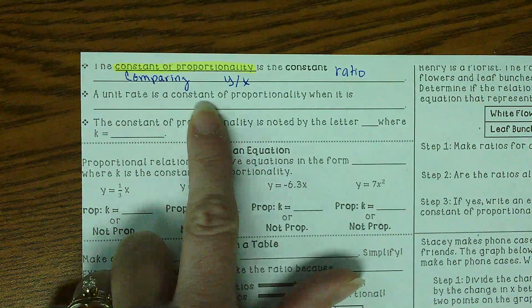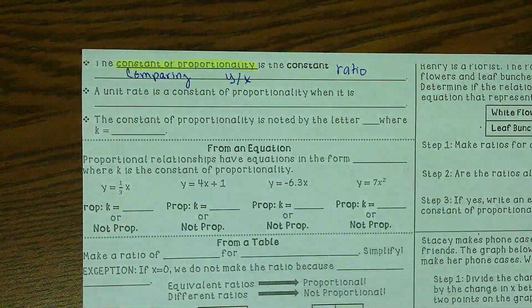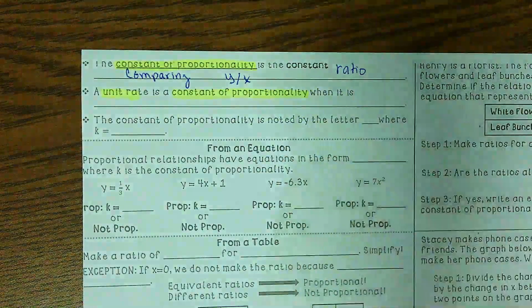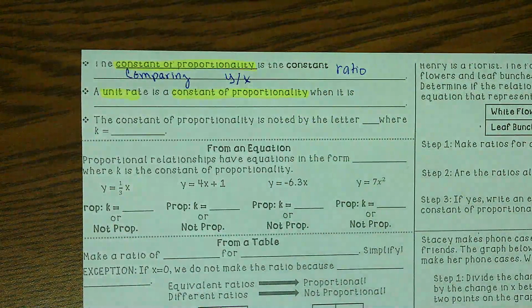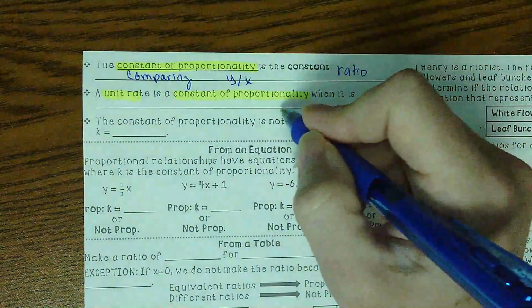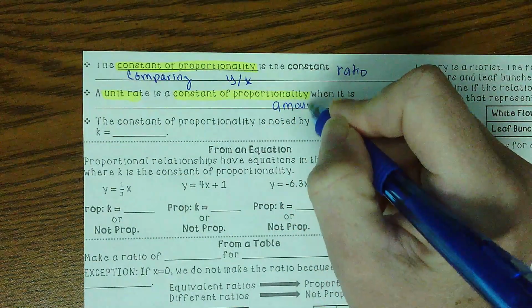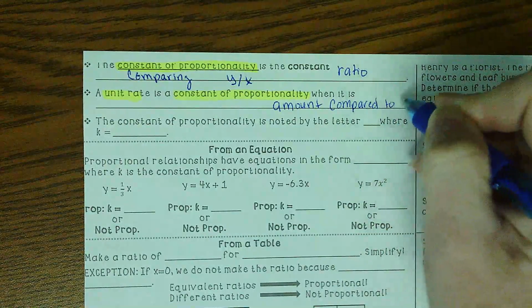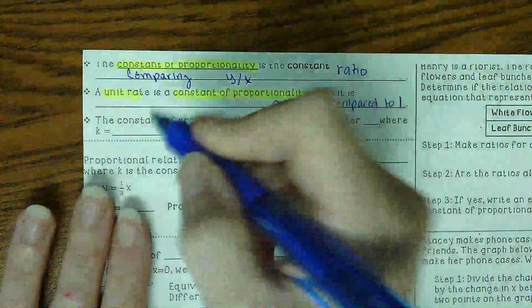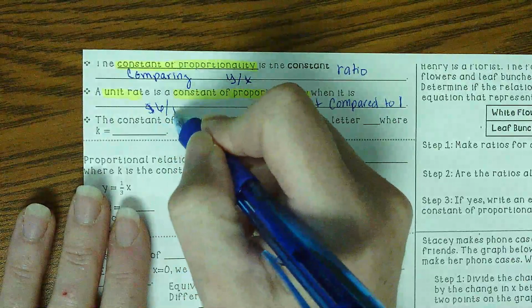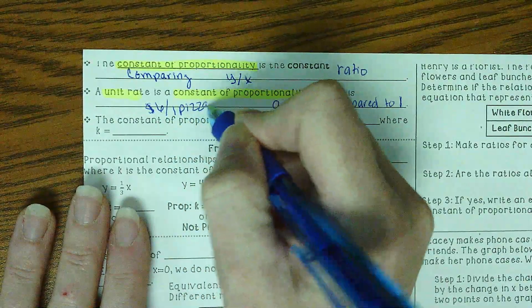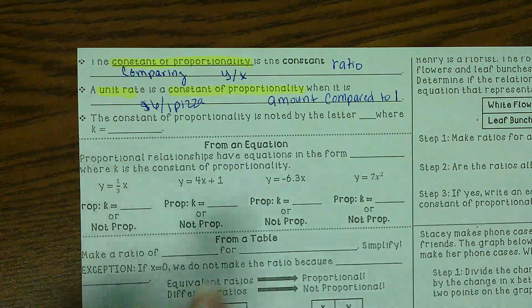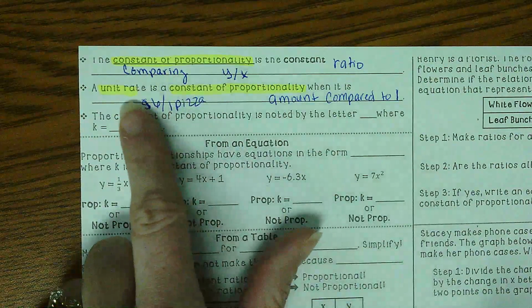Now, the unit rate is a special constant of proportionality, and a unit rate is going to be something we've talked about when we go shopping or when we buy pizza, and that's going to be the amount compared to 1. So $6 per pizza means that this is $6 for one pizza, okay? So this is a very special one that we use a lot.